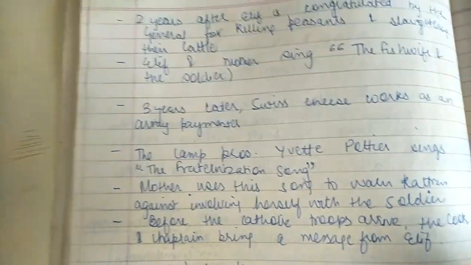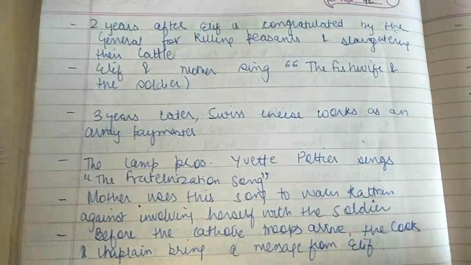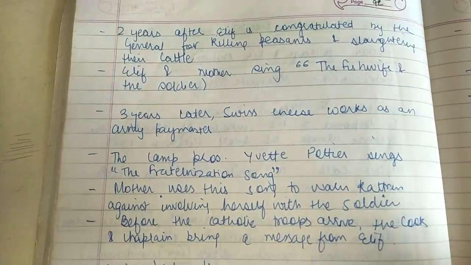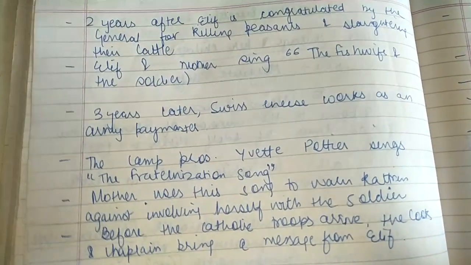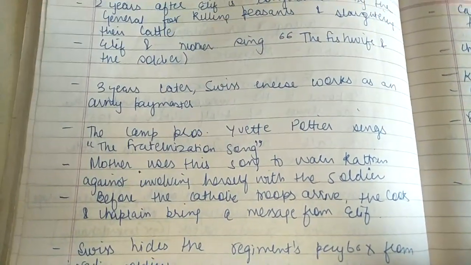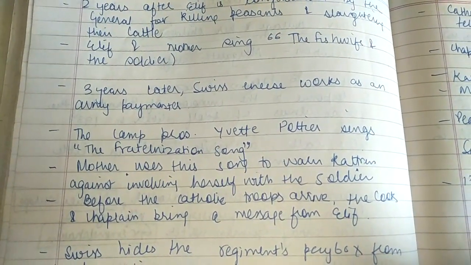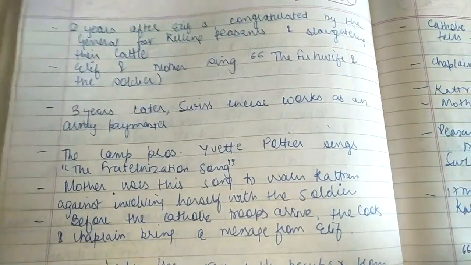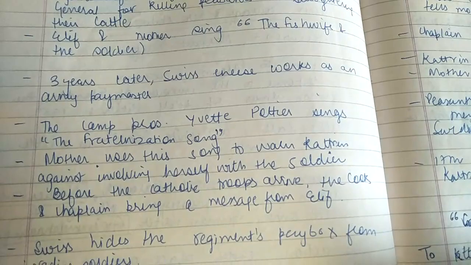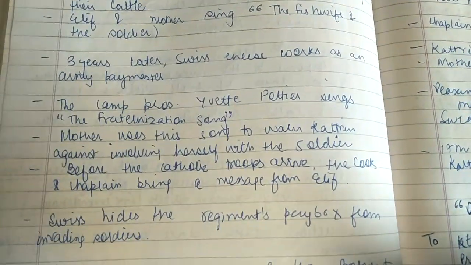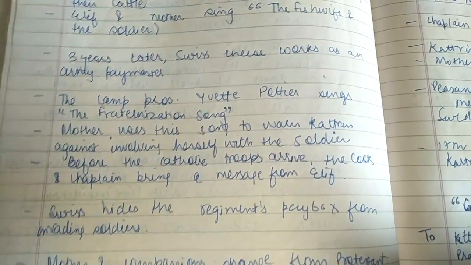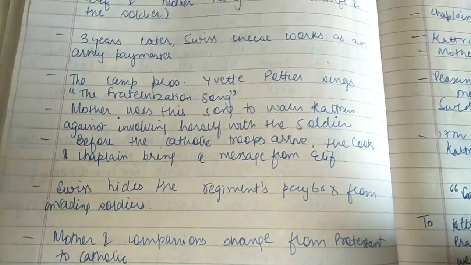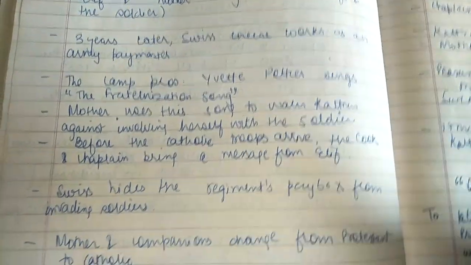After 3 years, we see that Swiss Cheese works as an army paymaster, so he also eventually joined that troop. And now there is another woman, Yvette Pottier, who agrees to marry a very old general just to get money, and she makes money by doing not so flattering things.